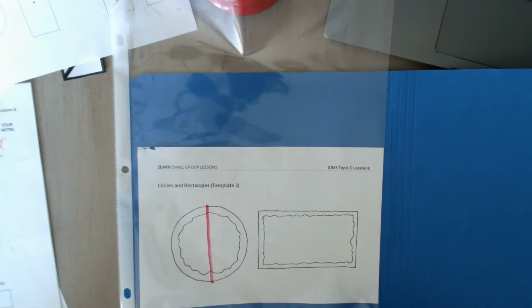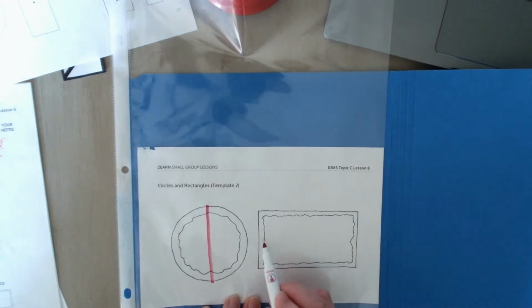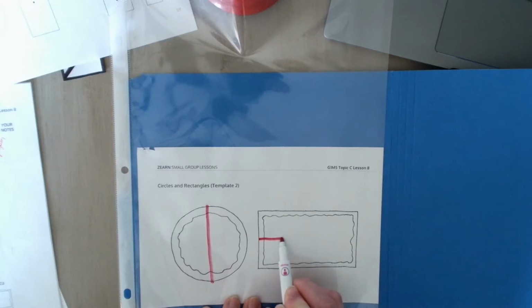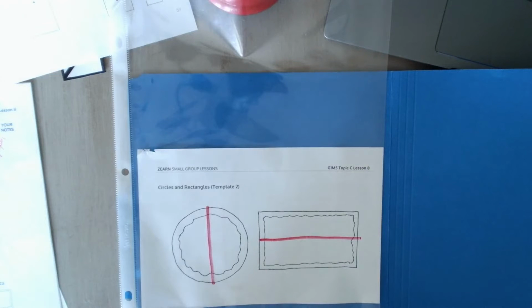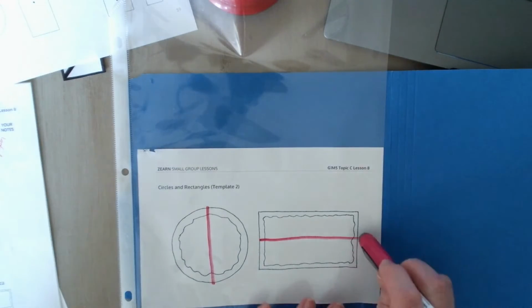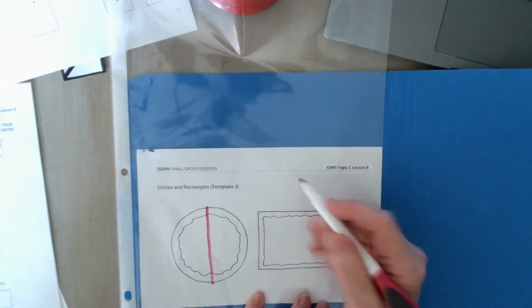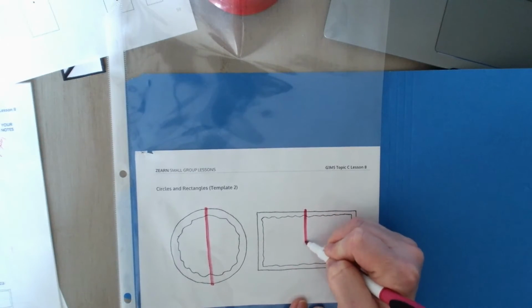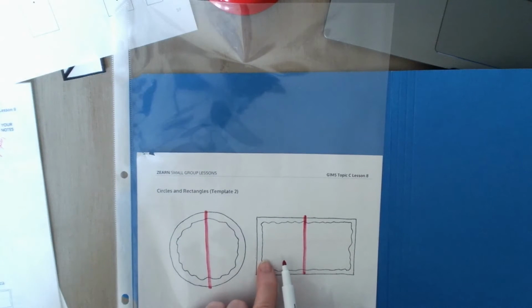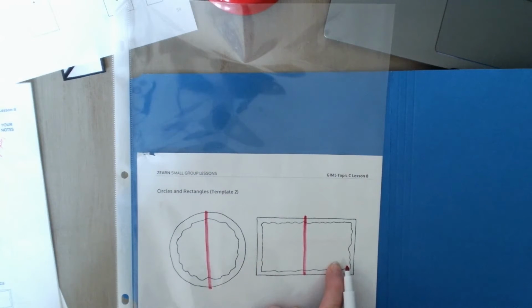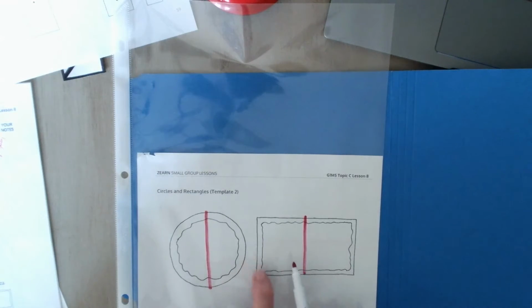Okay, now I'm going to show you how I would cut mine. Did you cut yours the same way I did mine? No? Did you cut yours like this? Okay. So this side and this side are the same size. That's 2 equal parts. So we cut that pizza in half.